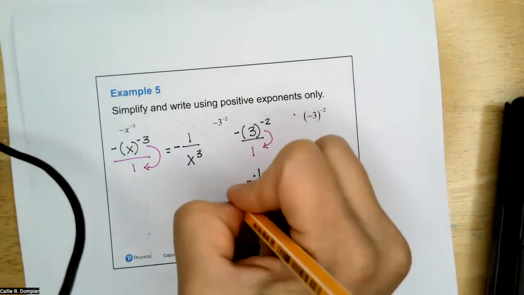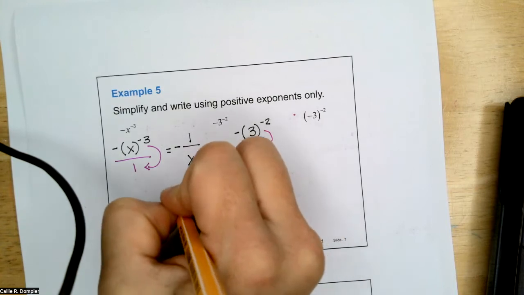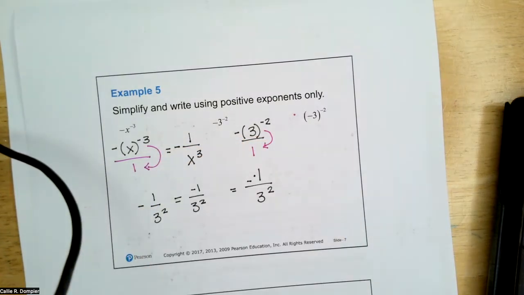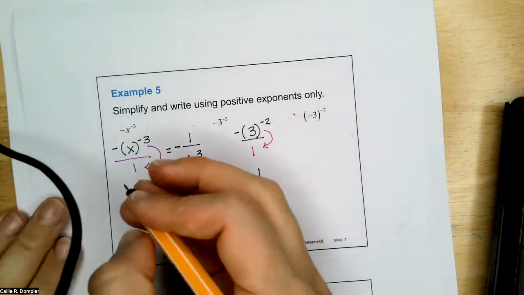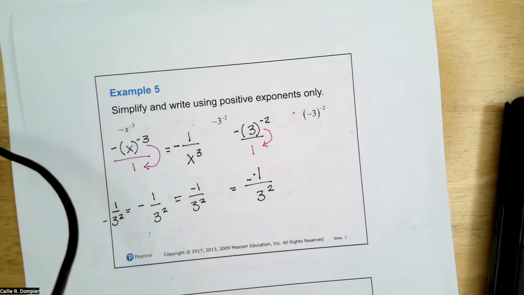You can write it as -1 over 3 squared, or negative out in front, 1 over 3 squared. It doesn't really change the value. You could even write it as 1 over -3 squared, just because that is true.